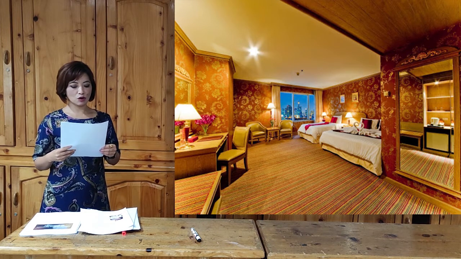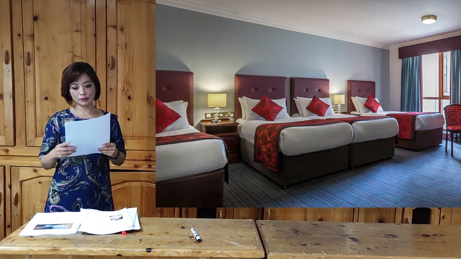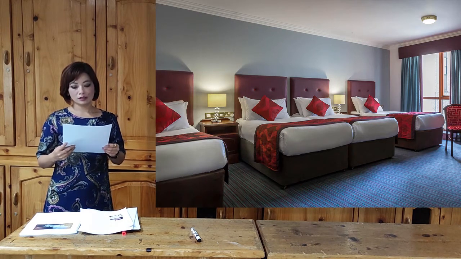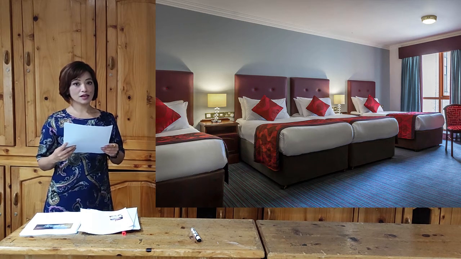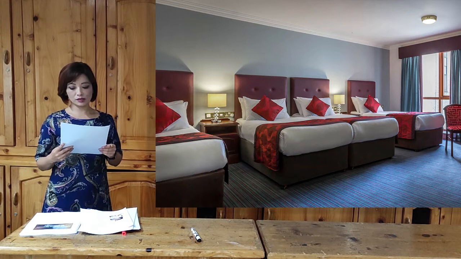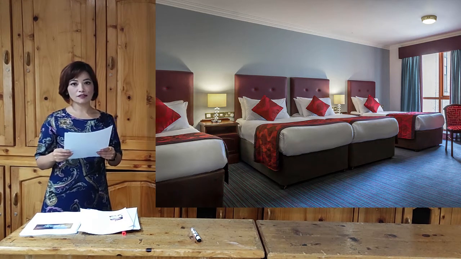Next is the quad. A room assigned to 4 people may have 2 or more beds. The room size area of quad rooms is generally between 70 square meter to 85 square meter.